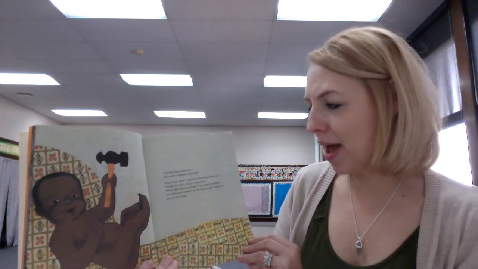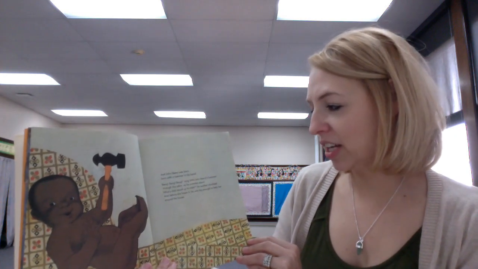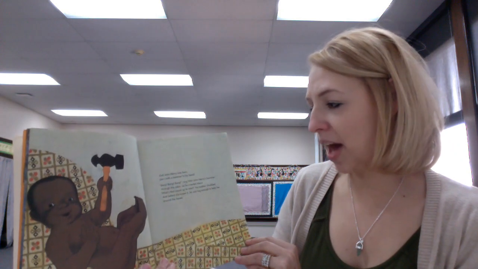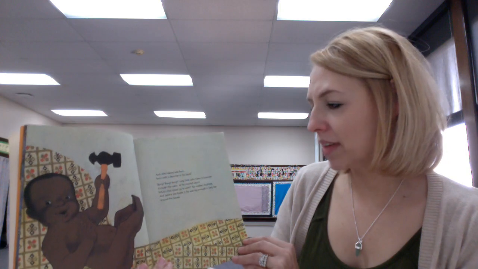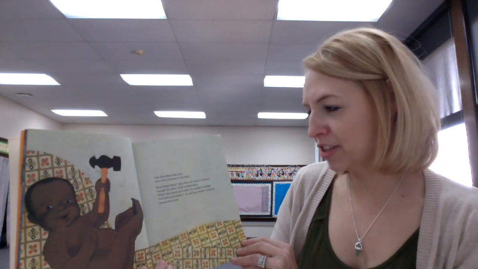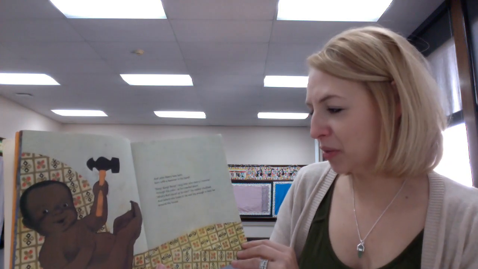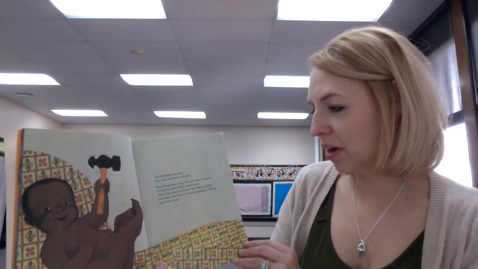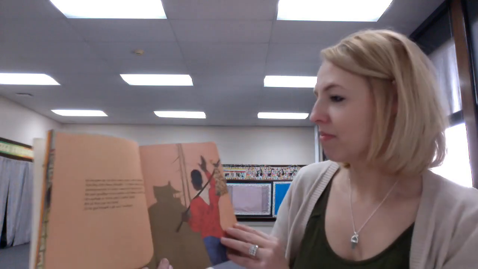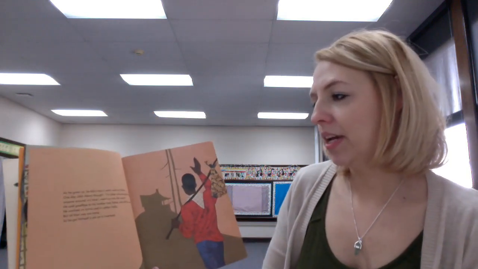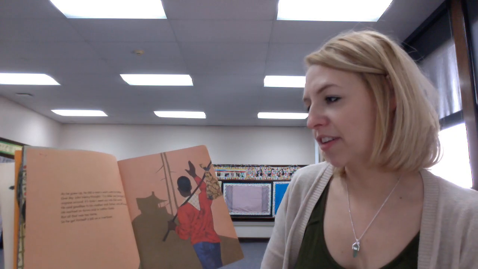Bang, bang, bang, rang little John Henry's hammer through the cabin as he crawled about. What's that rascal up to now? His mother chuckled. And before she knew it, he was big enough to help her around the house. As he grew up, he did a man's work with his father.